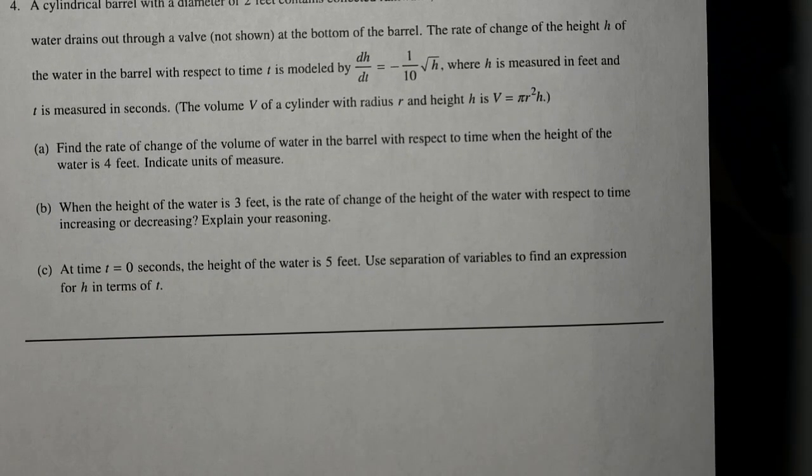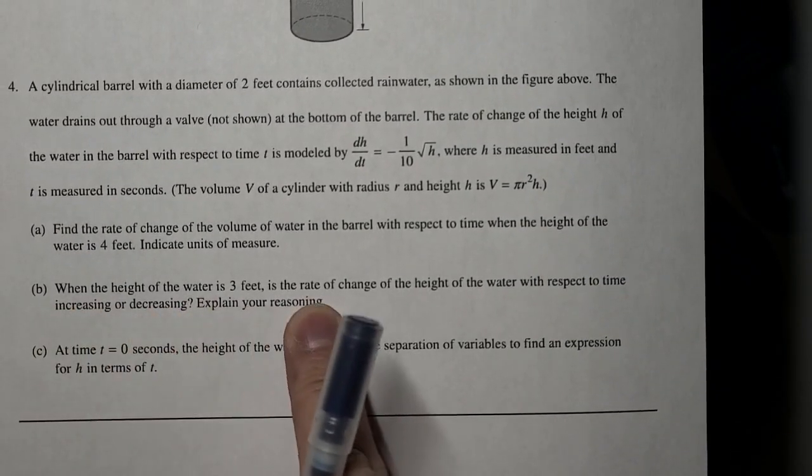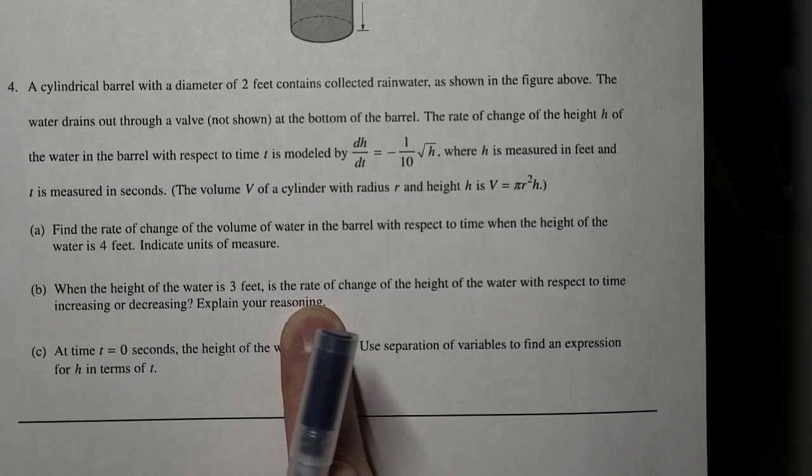All right, that's it for this video. Hopefully it was helpful. The confusing part for this one was definitely part B, in my opinion. You got to read it carefully, interpret it carefully. It's asking for a second derivative, not first derivative, okay?